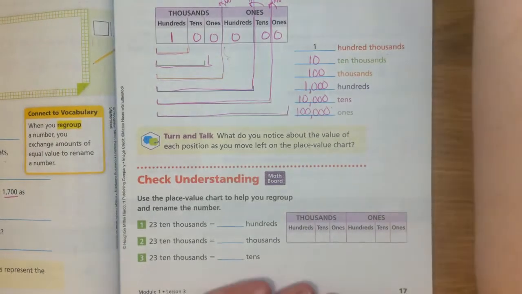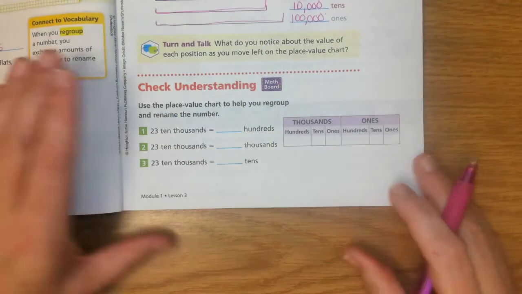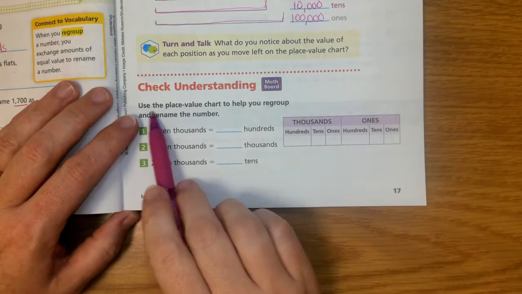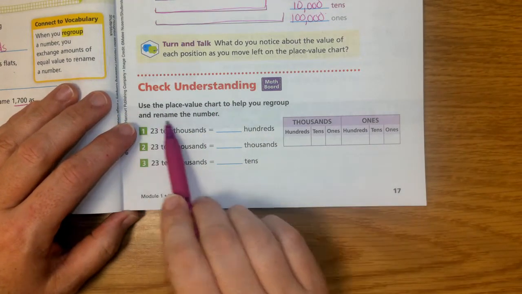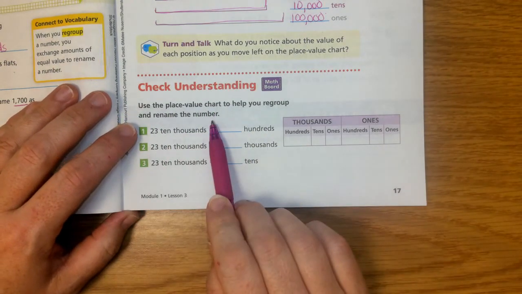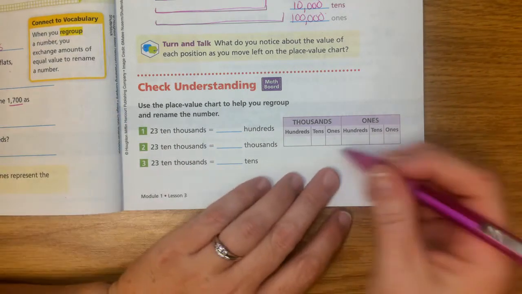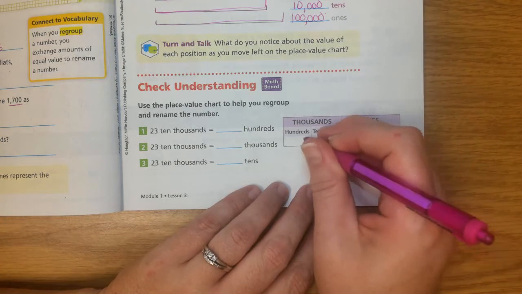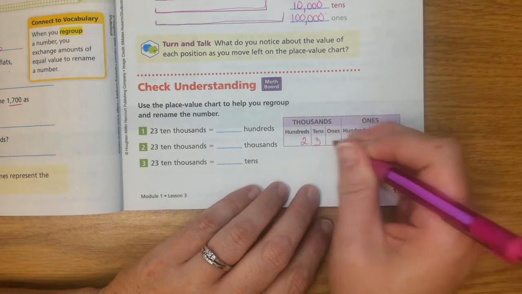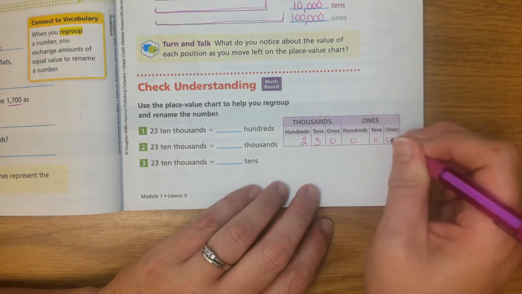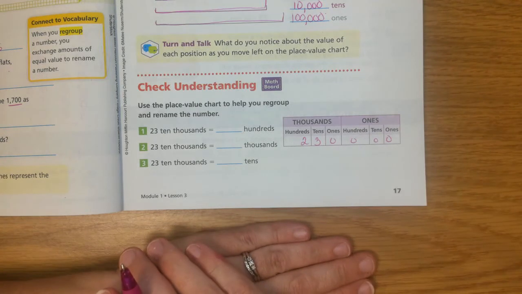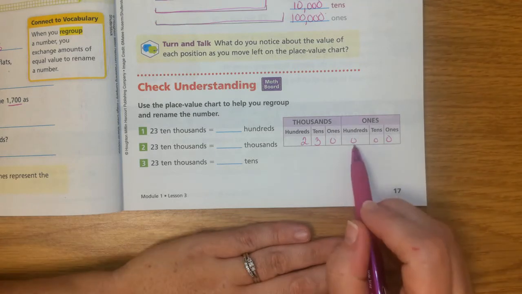So we're going to use the place value chart to help us regroup and rename the number. So if I have 23 10,000s, so let's put 23 10,000s. How many hundreds do I have?